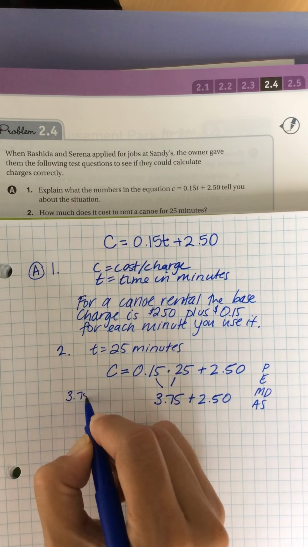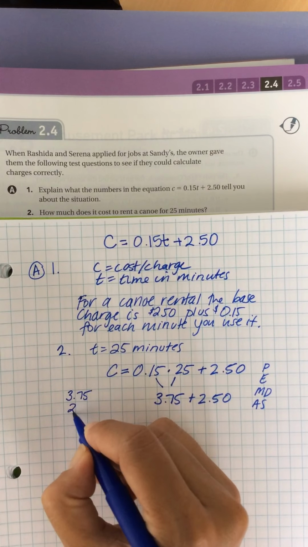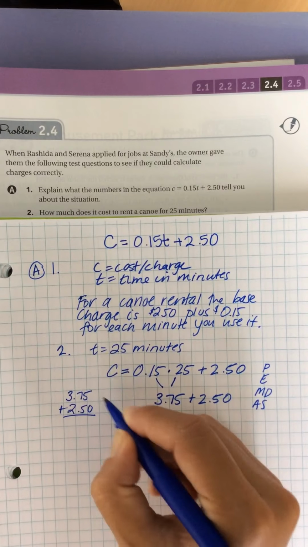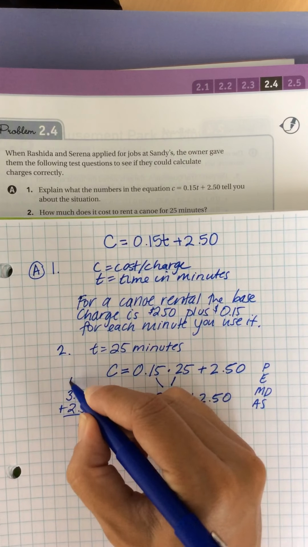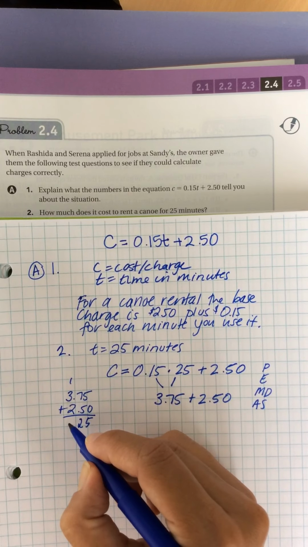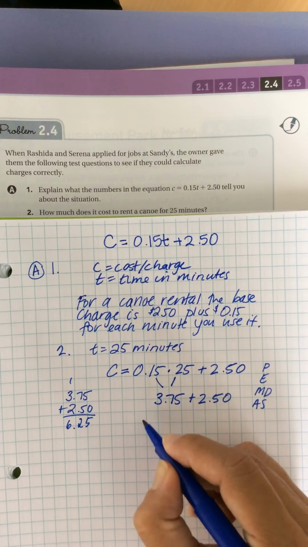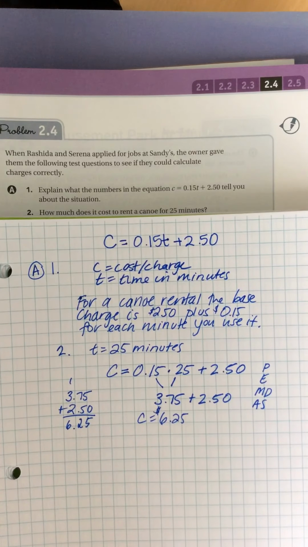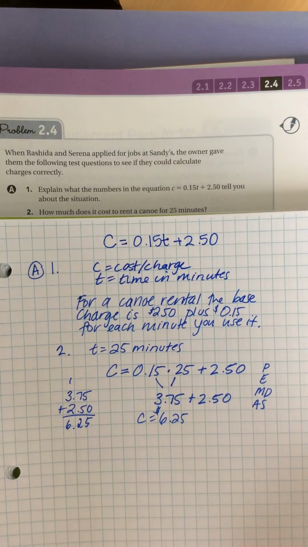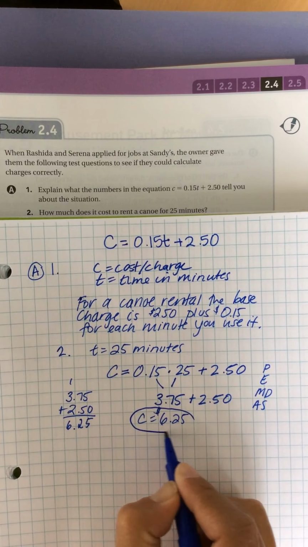I'm going to line it up. 5 plus 0 is 5. 7 plus 5 is 12. Carry my 1. 1 plus 3 plus 2 is 6. $6.25. So there's my answer. If I want to rent a canoe for 25 minutes, it's going to cost me $6.25.